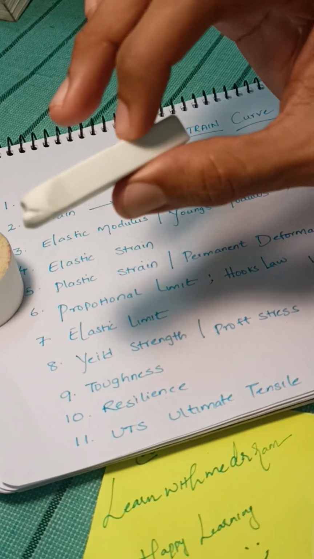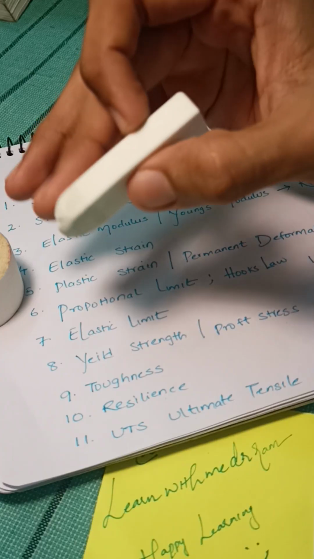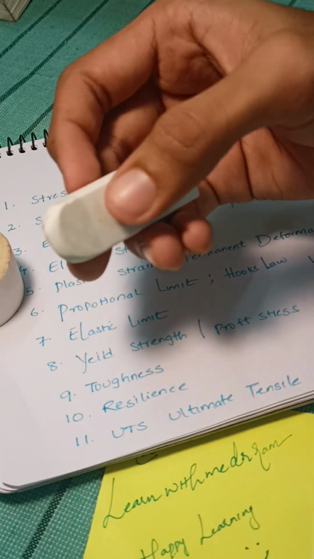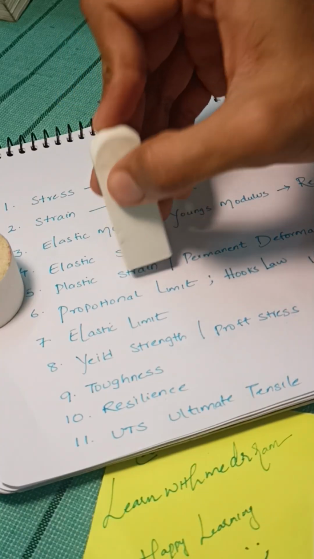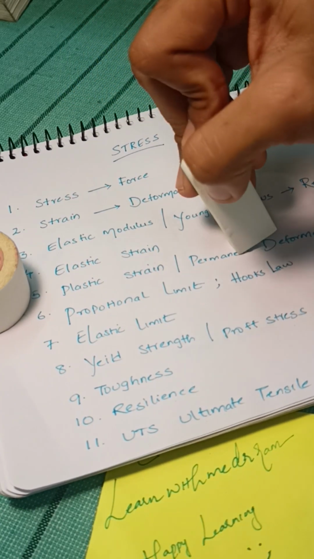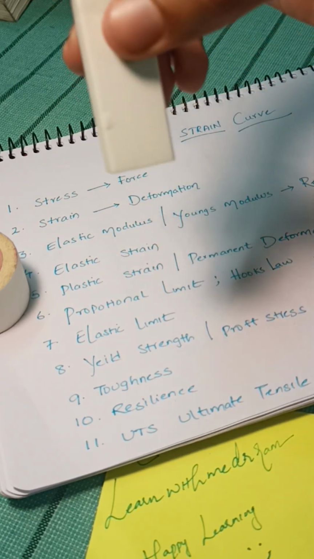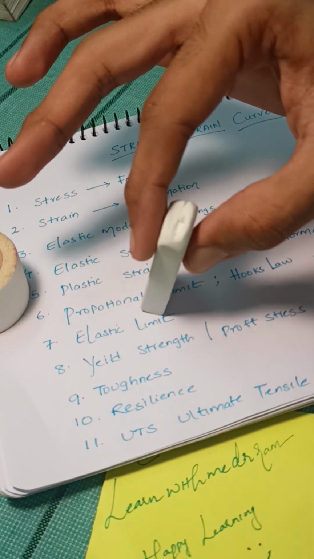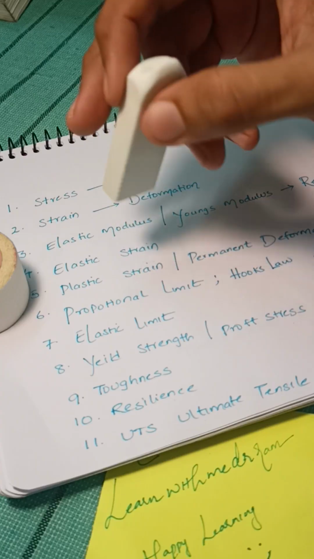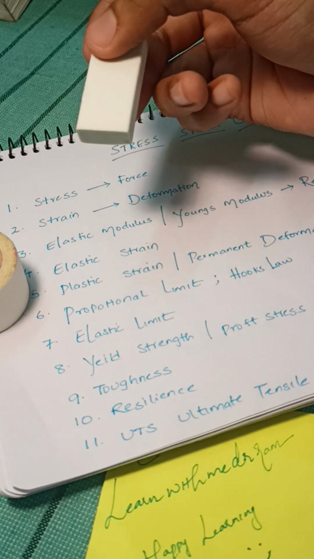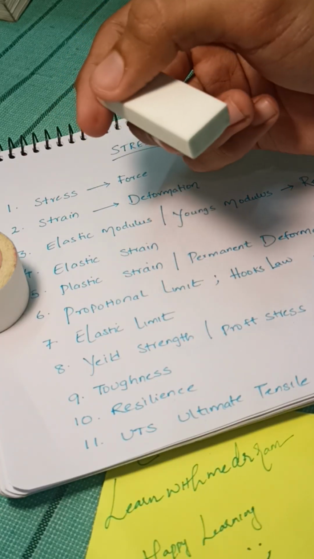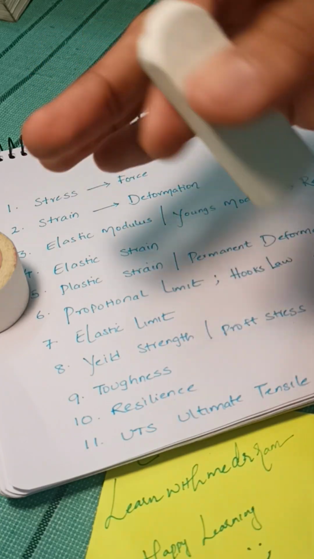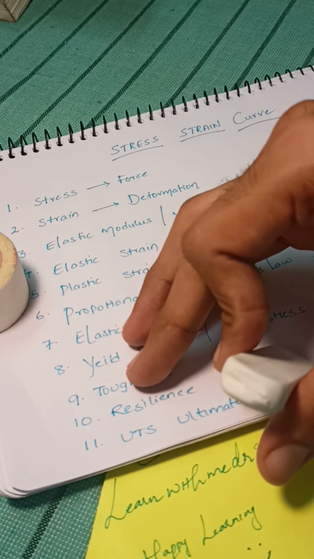If the material exceeds the proportional limit, that is, when it enters plastic strain or permanent deformation, then stress is not directly proportional to strain. Then stress is inversely proportional to strain. We know inversely proportional means the two behave oppositely: if one is increasing, the other will be decreasing.